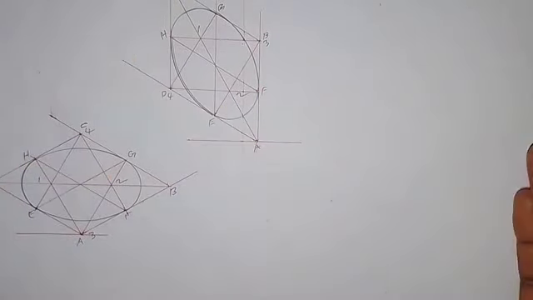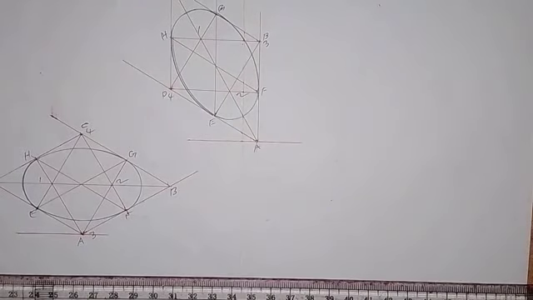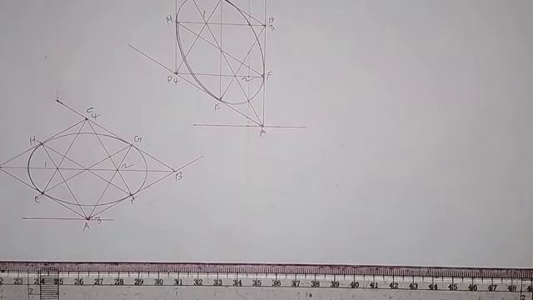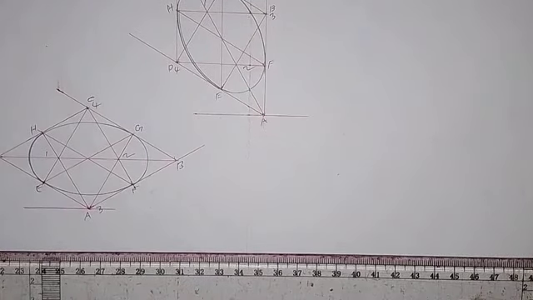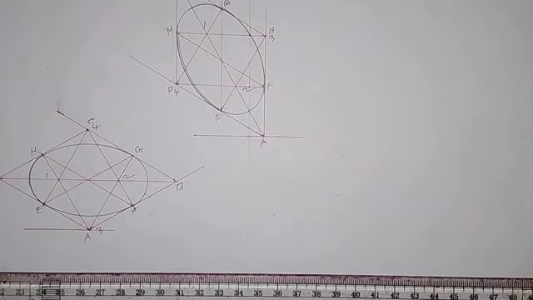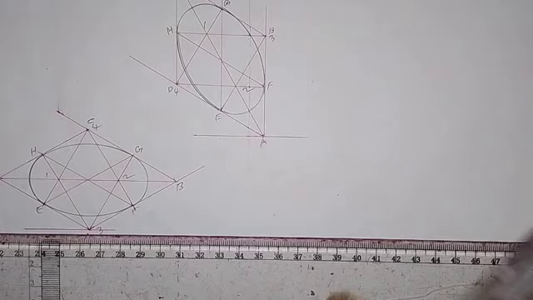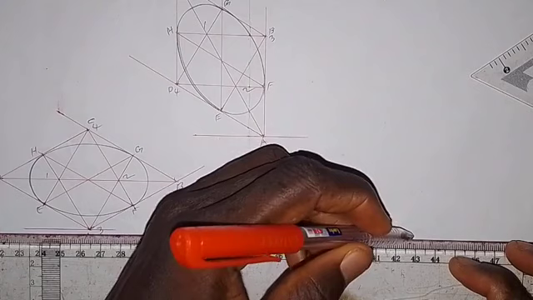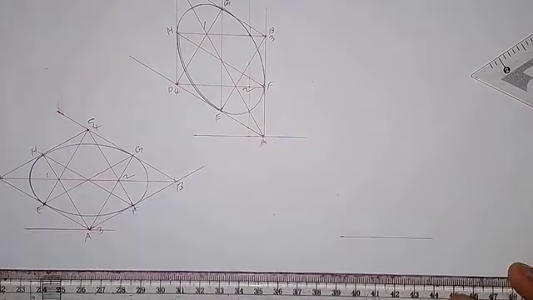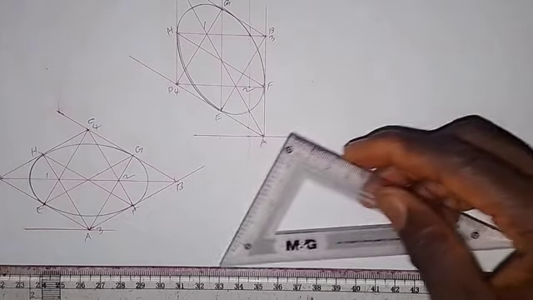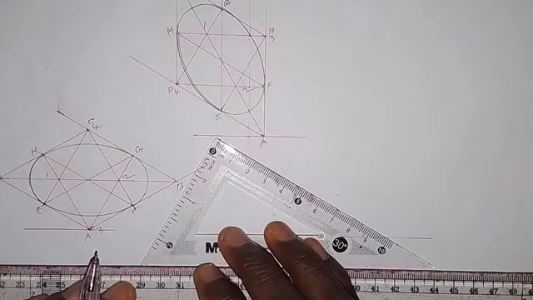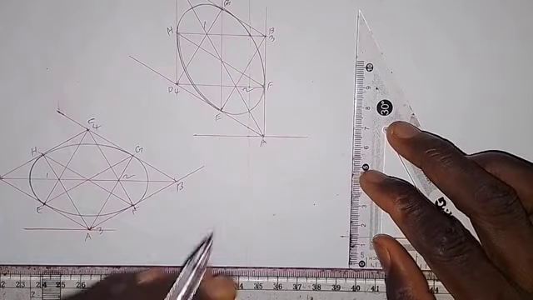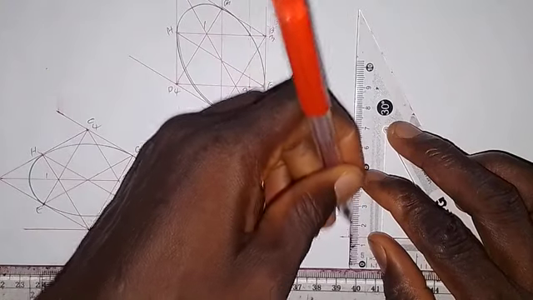Now, what about on the right face? On the right face of an object, let's do that. I'm making use of this space here. So we draw a horizontal line first, and then we come down a bit with the T-square. Then we are going to draw a vertical line here, like this.